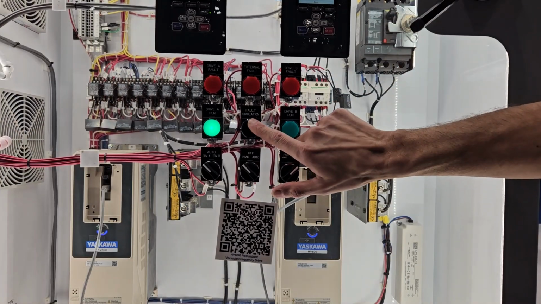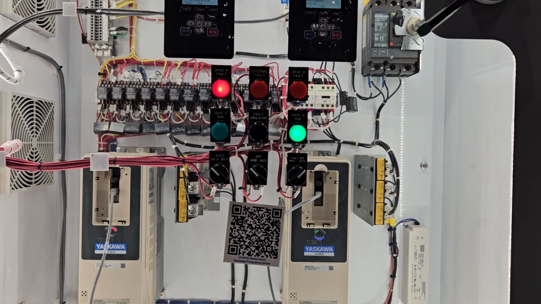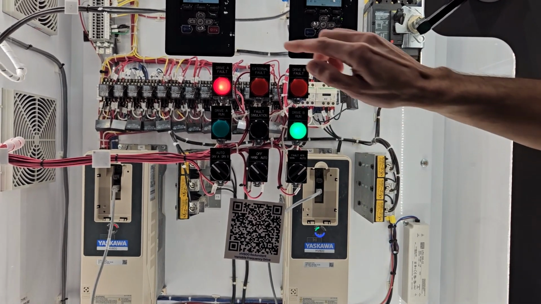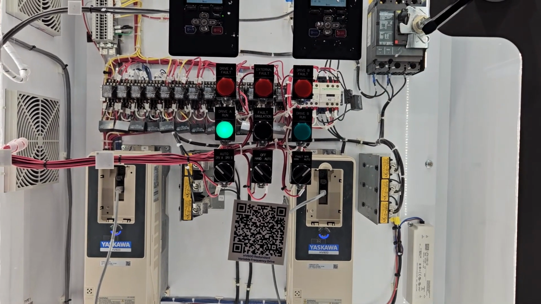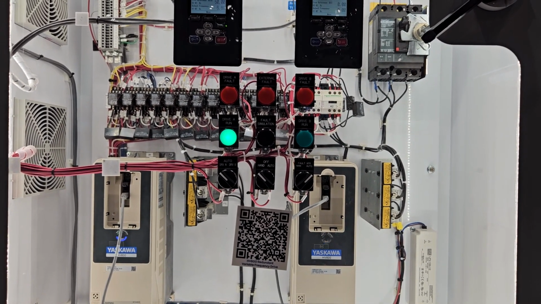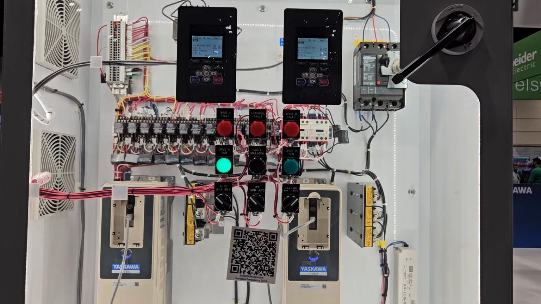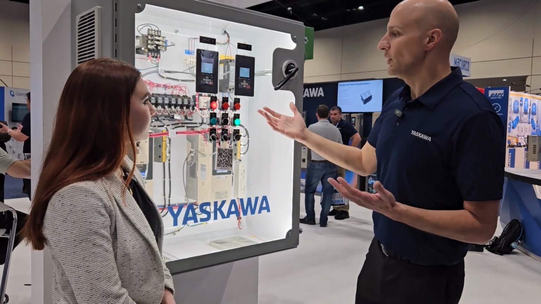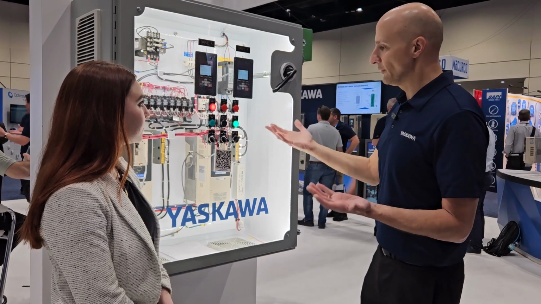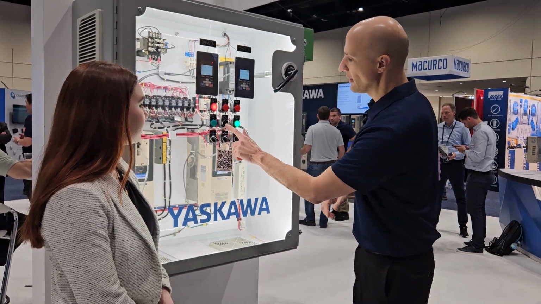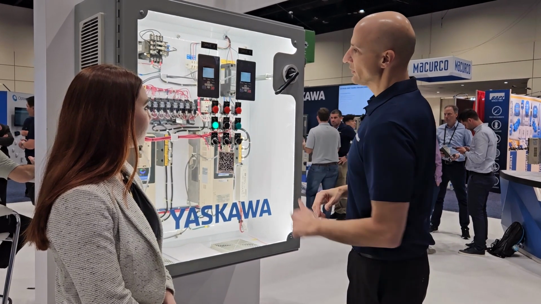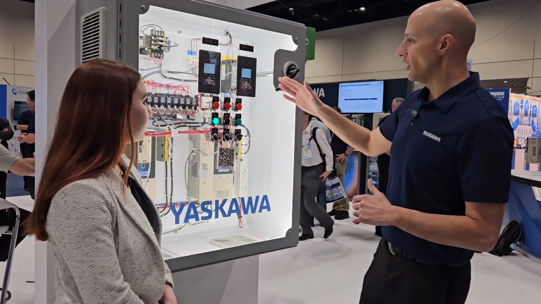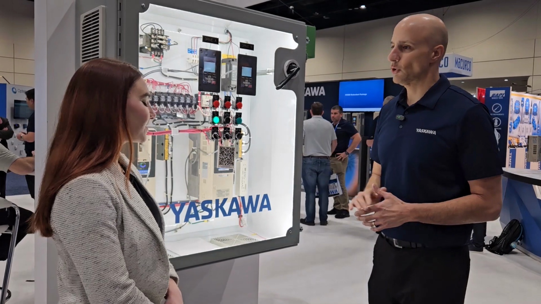If drive A is running, let's start this up. And now drive A is ramping up. We're running our motor and we have a fault. Drive A faults out. Drive B takes over instantly, starts ramping up. So we maintain our process. The technician can come down, evaluate the system, try to figure out what's going on. He clears the fault, resets the fault. Now drive A takes back over and drive B is sitting there idle. Very nice, very nice. That makes sense.